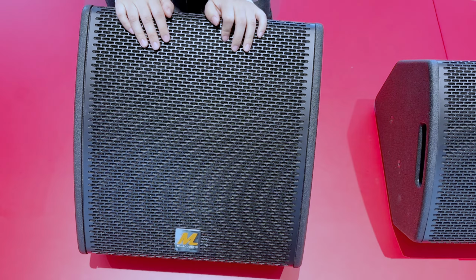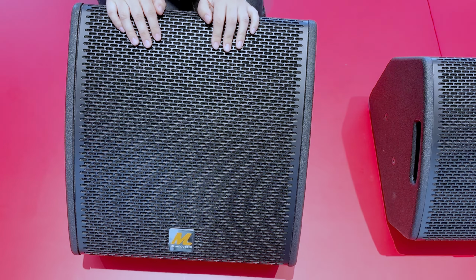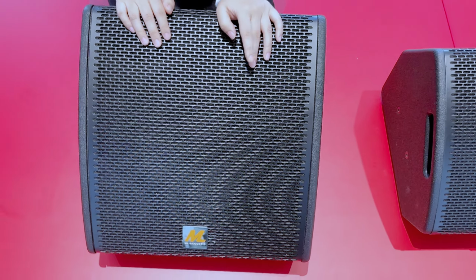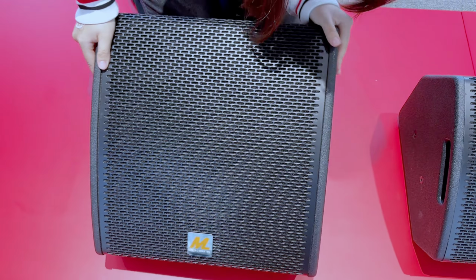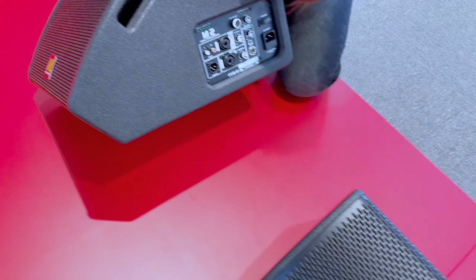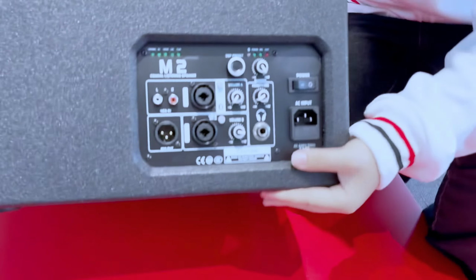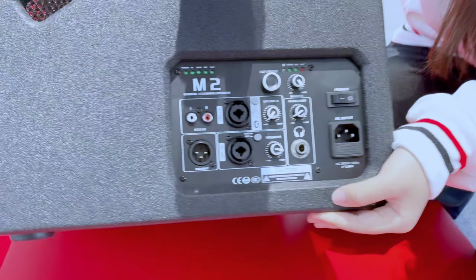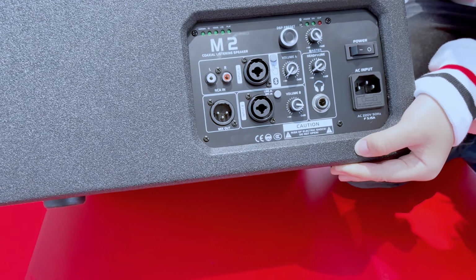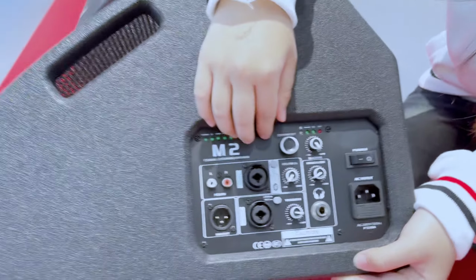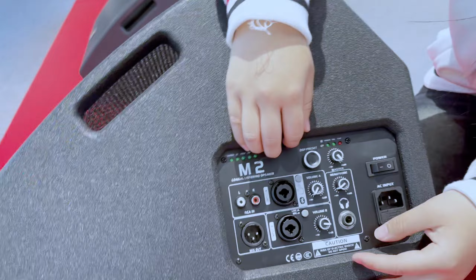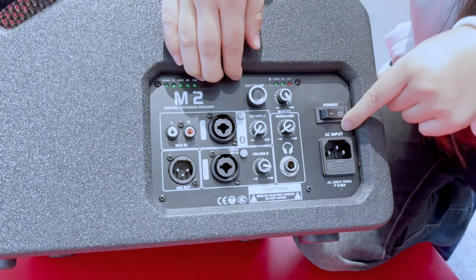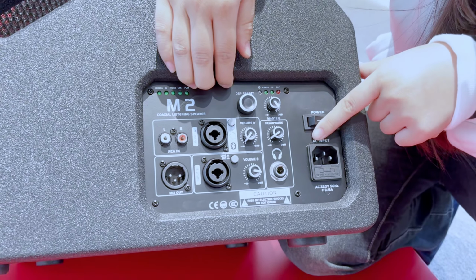Sometimes they will mix the sound or just give the audio a little adjustment. And you can see this one is the same. The panel of it is the same as the last one, so I don't want to introduce it again, I'm sure you have already remembered the last ones. But it's a little different here. I want to introduce to you the AC input here. I didn't introduce it to you last time.